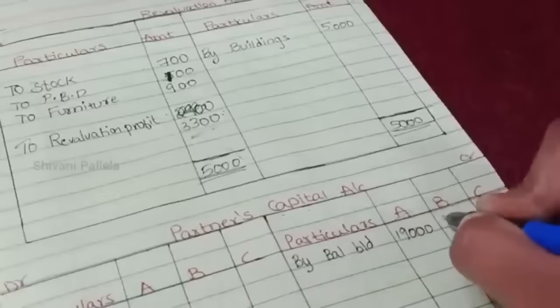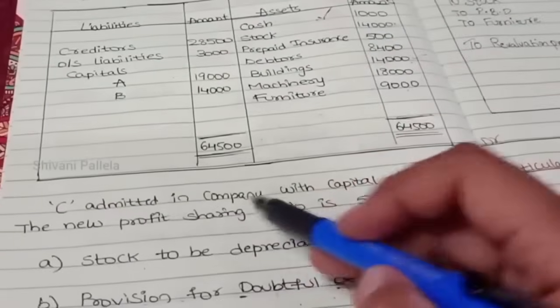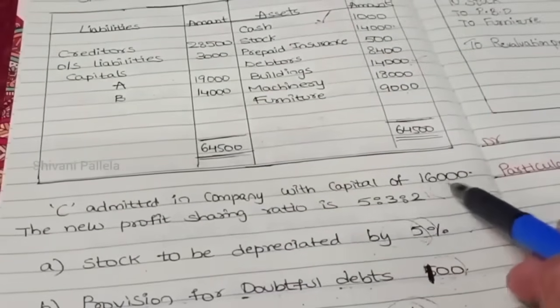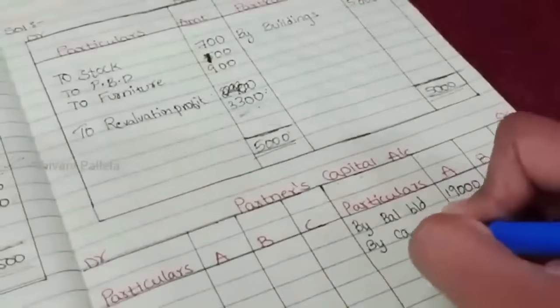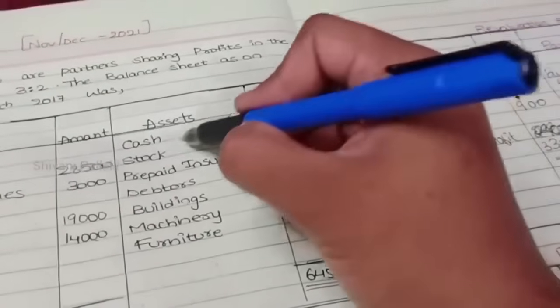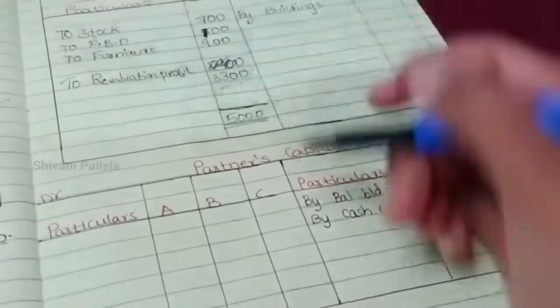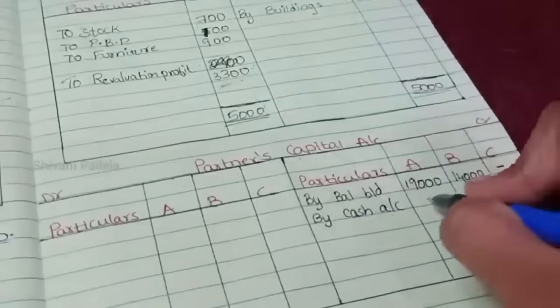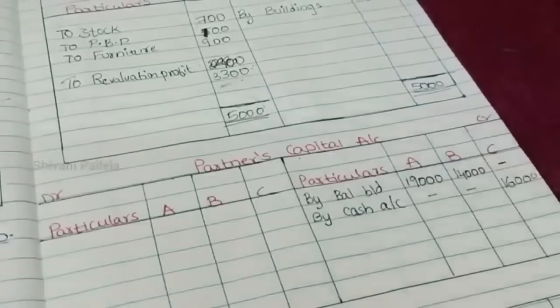Here C does not have any. Now C is admitted into the company with capital of 16,000. How do we write that? By cash account, because in the question we have cash account. If it were bank, we should write bank. How much is he introducing? 16,000 he is introducing, right, students?